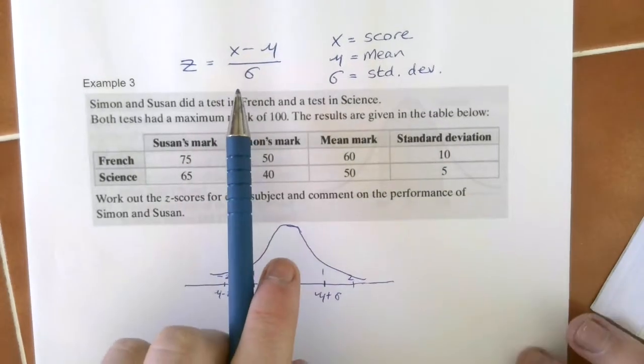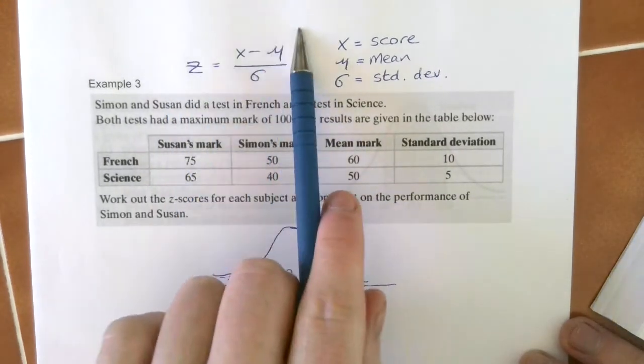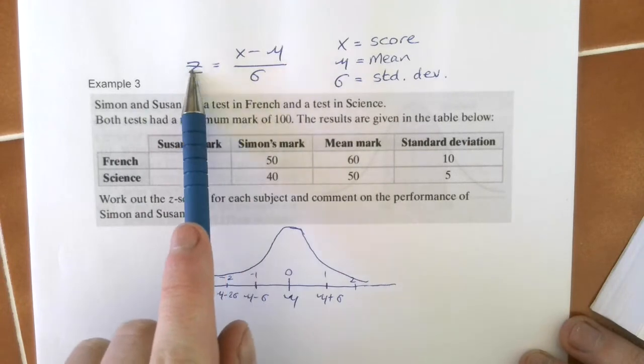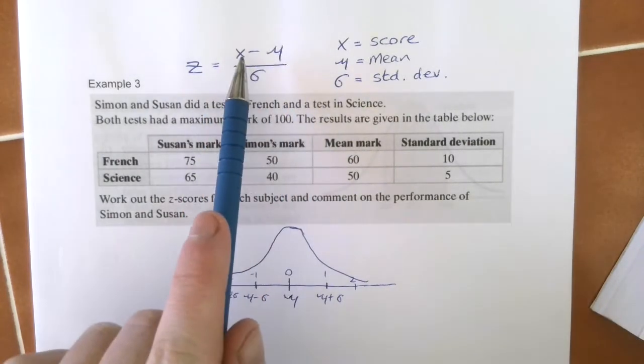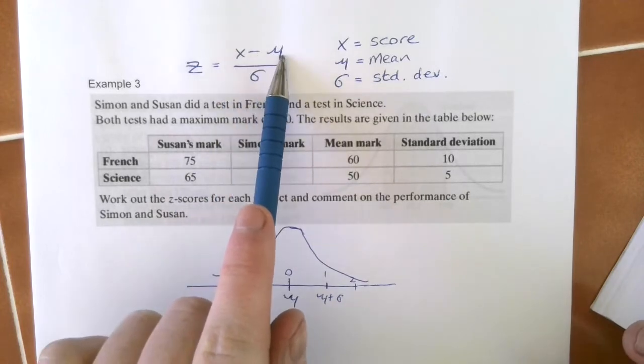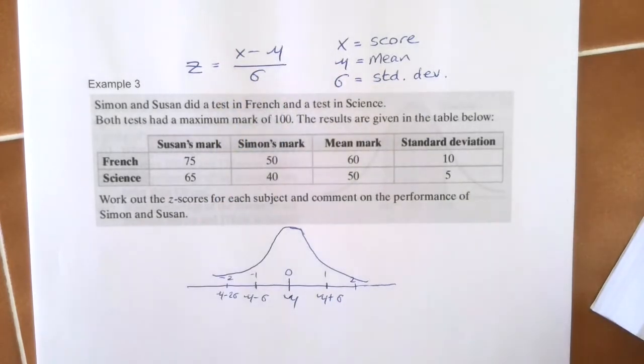Now we have a formula that helps us calculate the z value. z is equal to x minus mu over sigma. What that means is it's the score minus the mean, all over the standard deviation. We're going to use this formula to help us answer the following question.